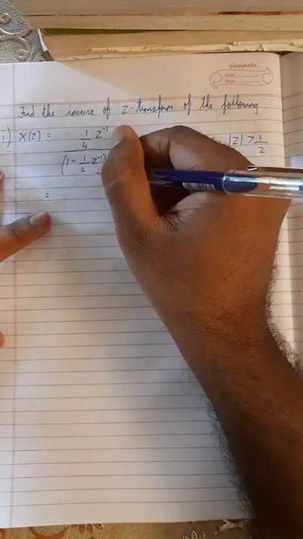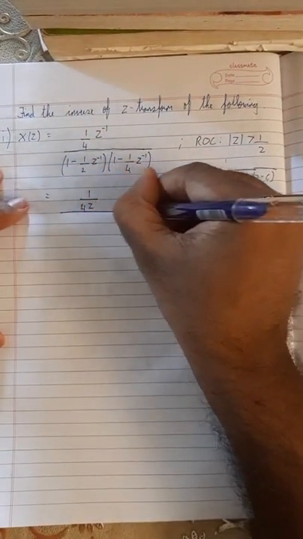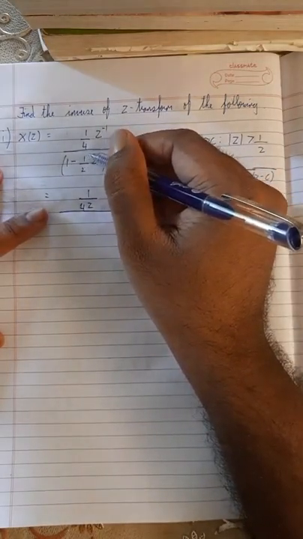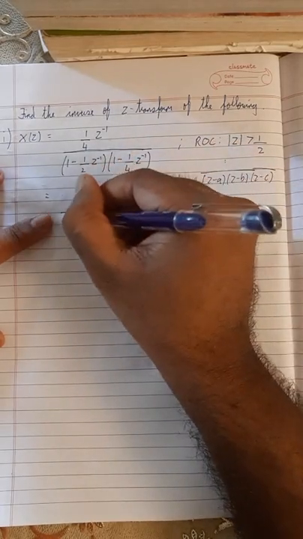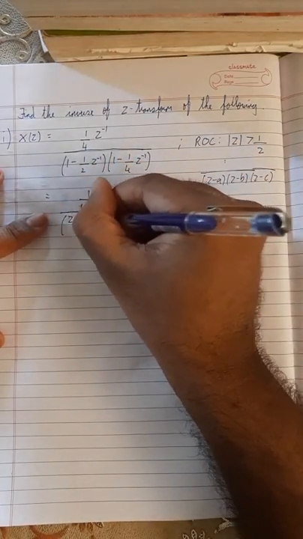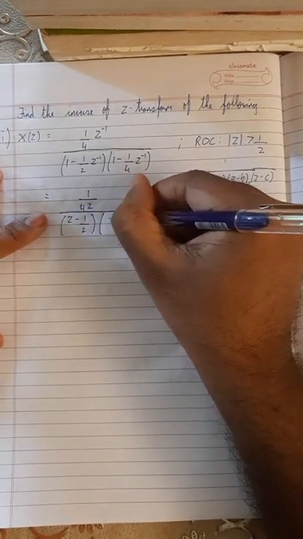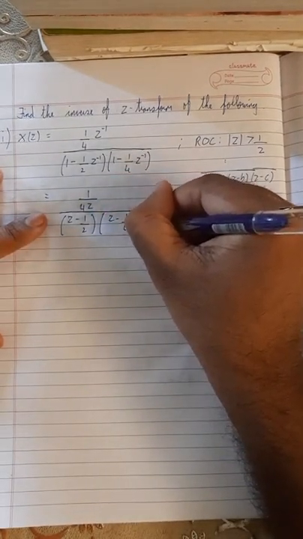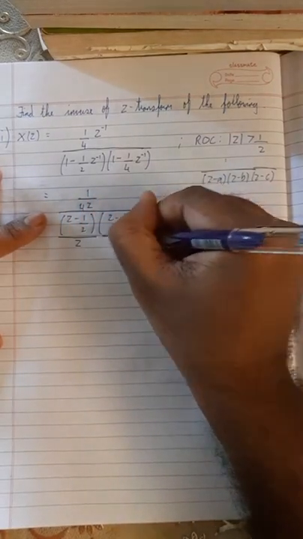We know that this is nothing but (1/4 z) by, and this is 1 by (1 minus 1/2 z) into (1 minus 1/4 z), or I can say this is nothing but (z minus 1/2) into (z minus 1/4), and this is by z, this is also by z.